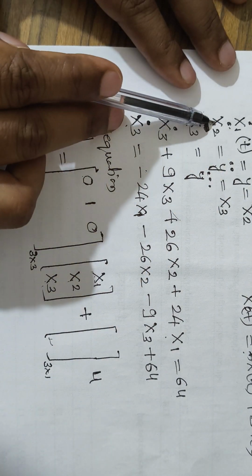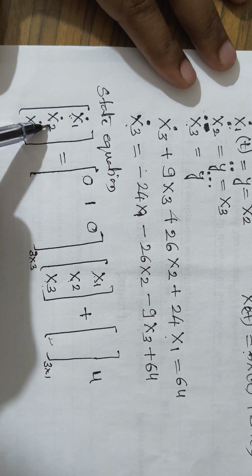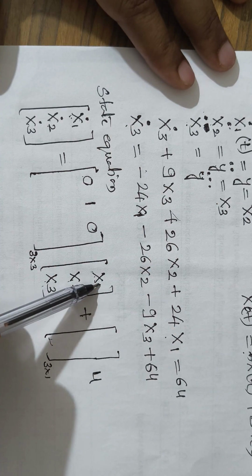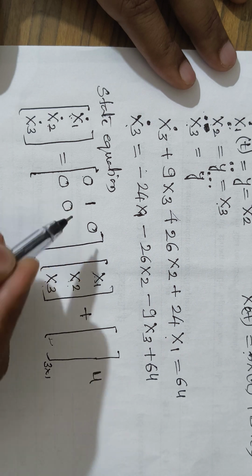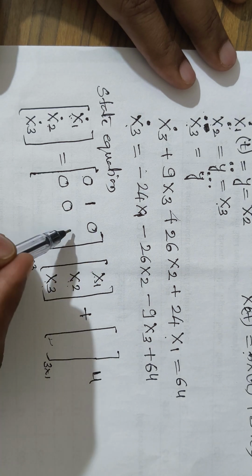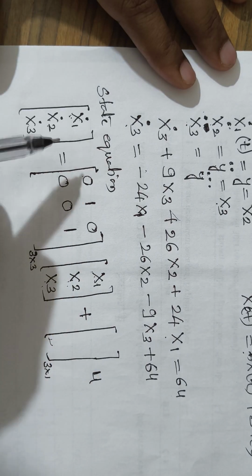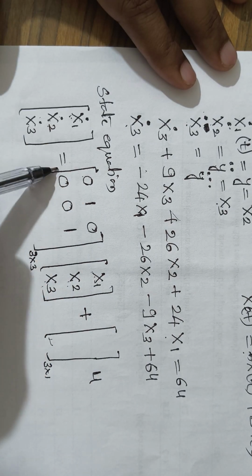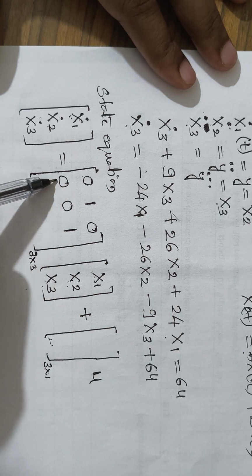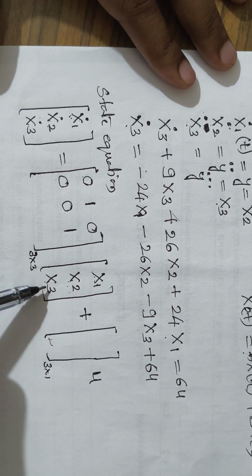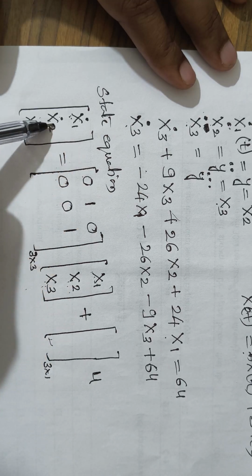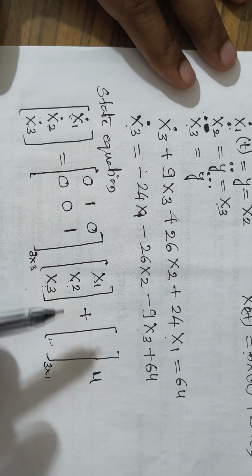Similarly, x2 dot, you have only the x3 term, you don't have x1 and x2 terms, therefore the first two elements will be 0 for this row, and the last element will be 1. That is x2 dot is equal to second row into this column, 0 into x1 is 0, plus 0 into x2 is 0, plus 1 into x3 is x3. Therefore x2 dot is equal to x3.